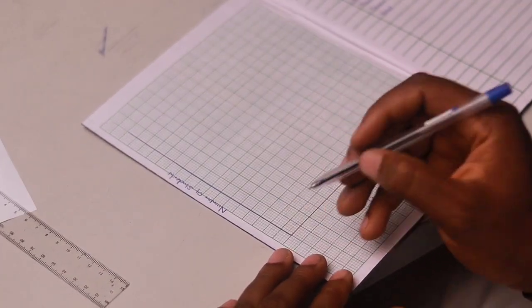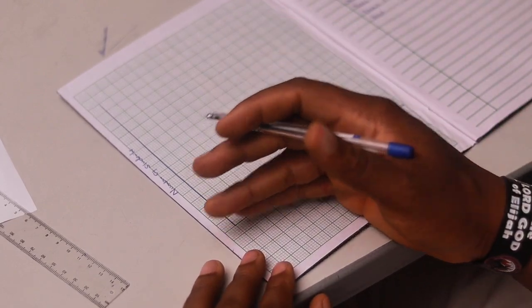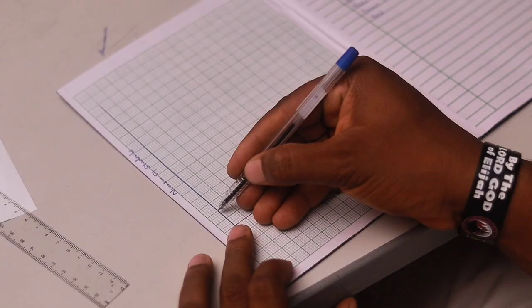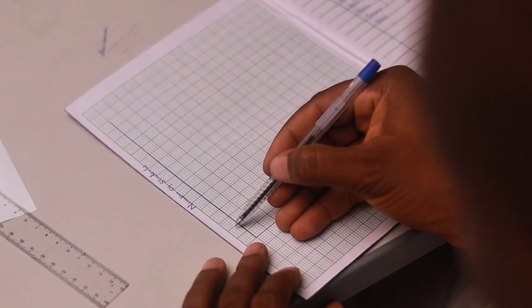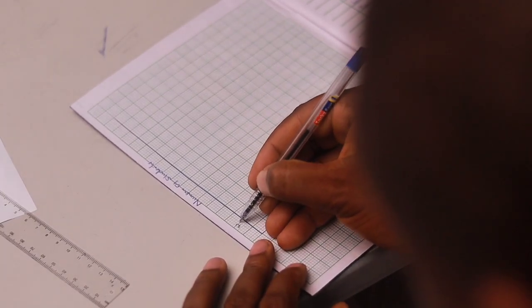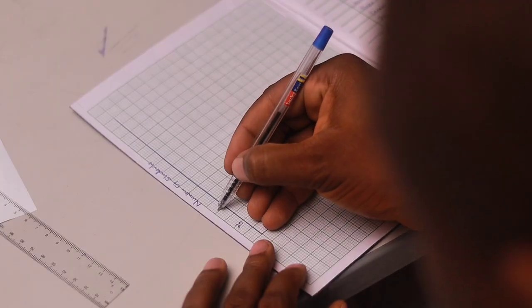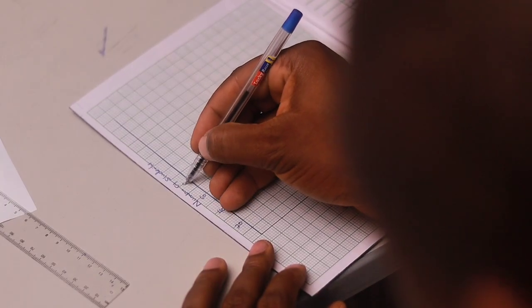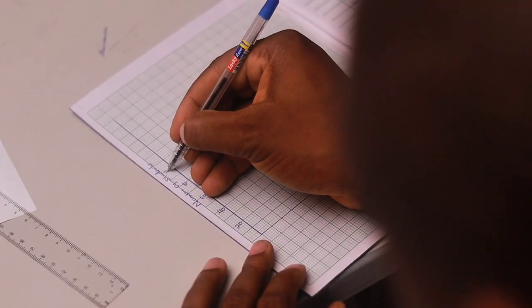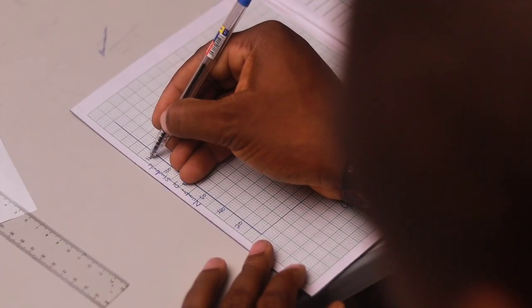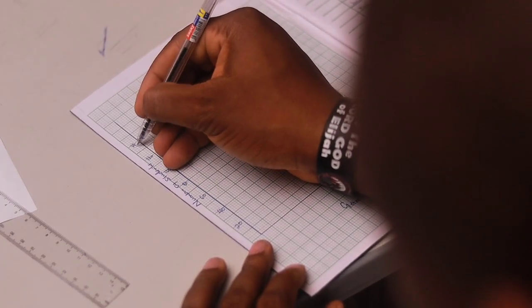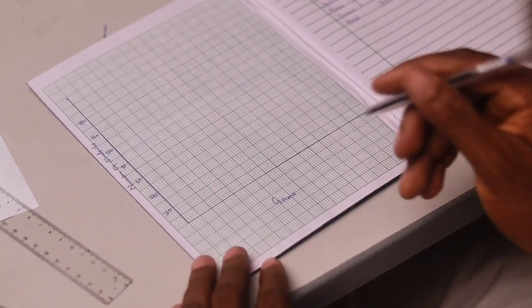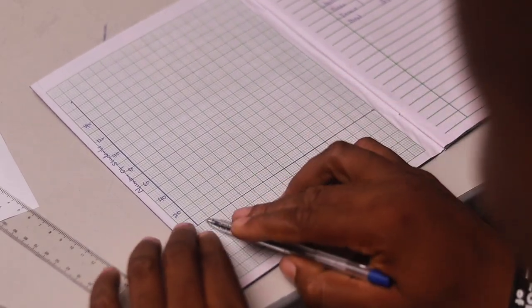So instead of numbering one centimeter to 10 units, I can do that as 2 to 20. That means instead of counting 10, 20, I can count 20 after 2 lines, 40 after 2, 60, 80, 100, 120, and 140.